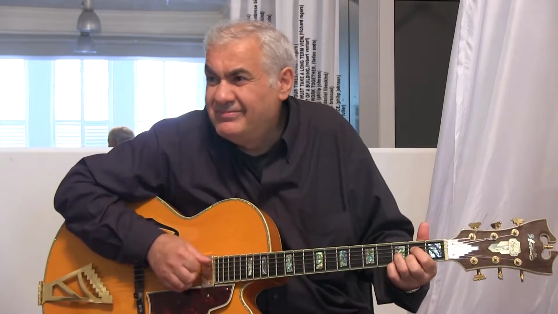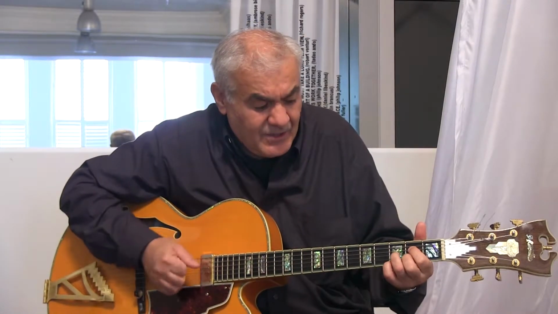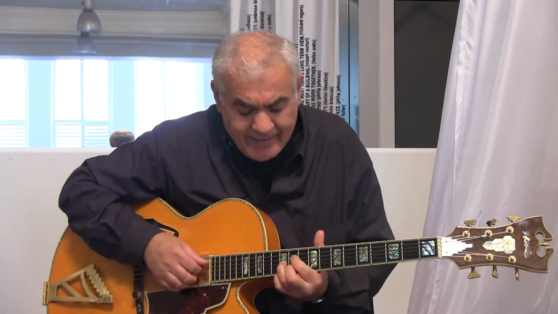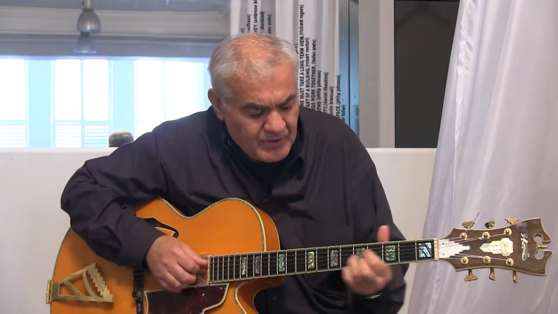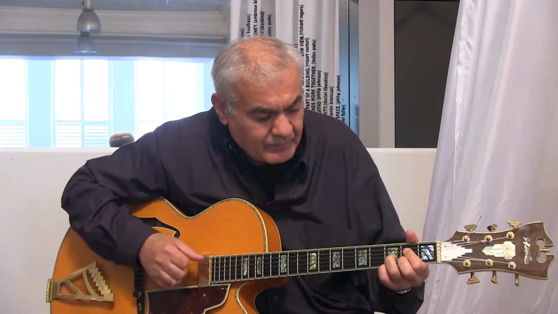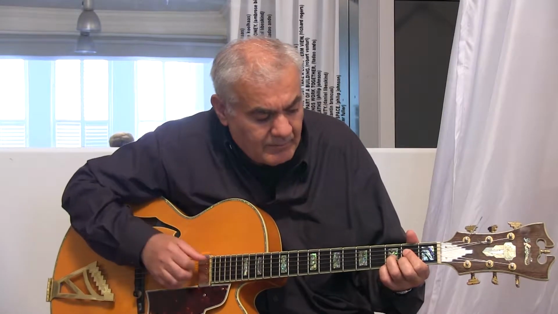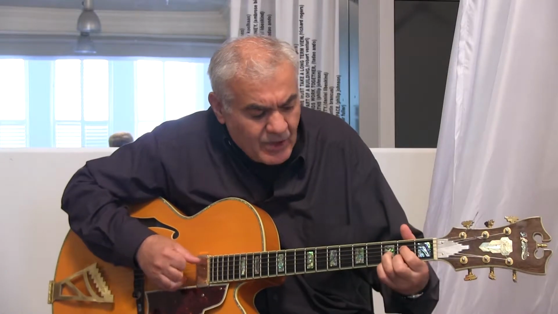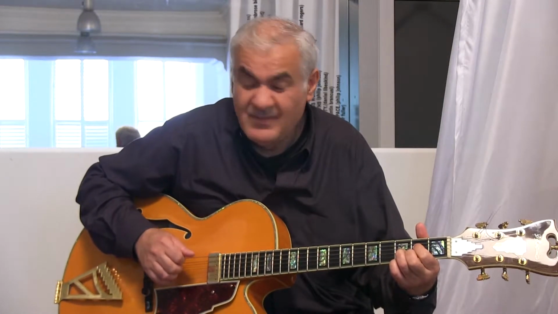This is the same as this diminished chord. Maybe many know that these chords are the same thing, no? They are the same notes. That's why this chord has many variations.